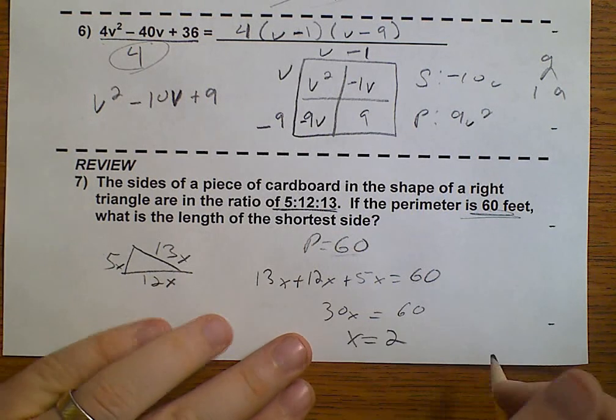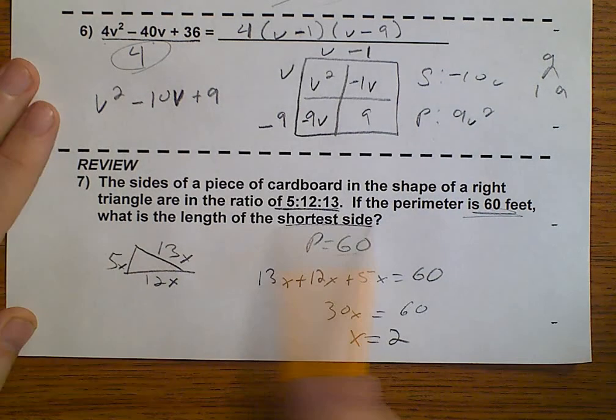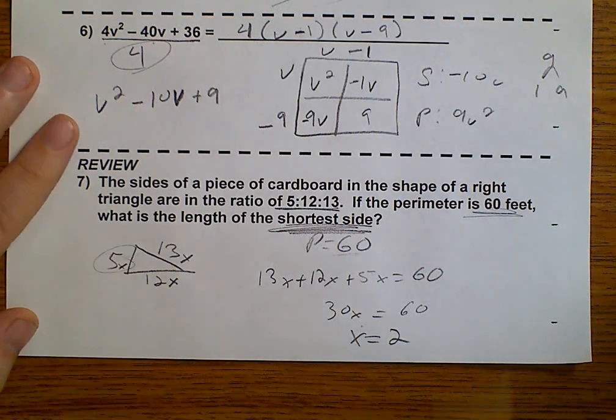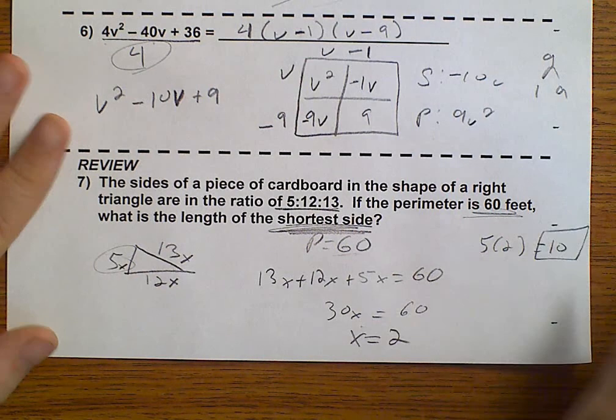Now, it's not wanting x. It wants to know the shortest side. So my shortest side would be 5x. So 5 times 2 is 10.